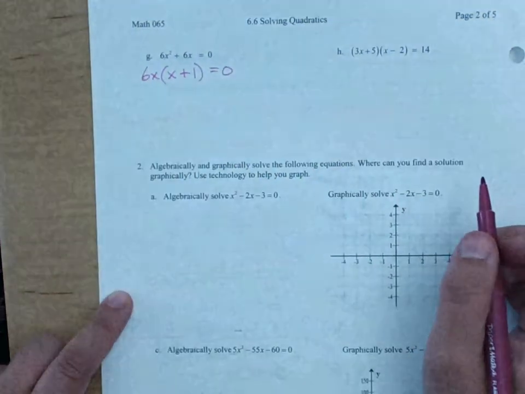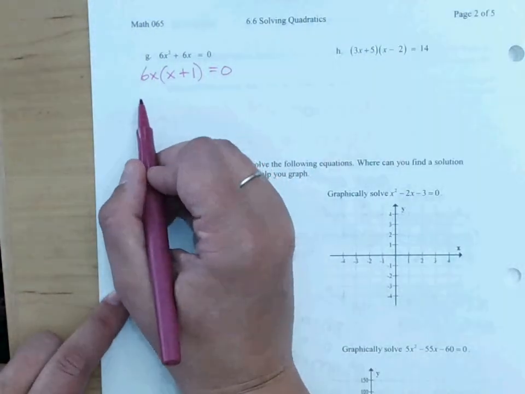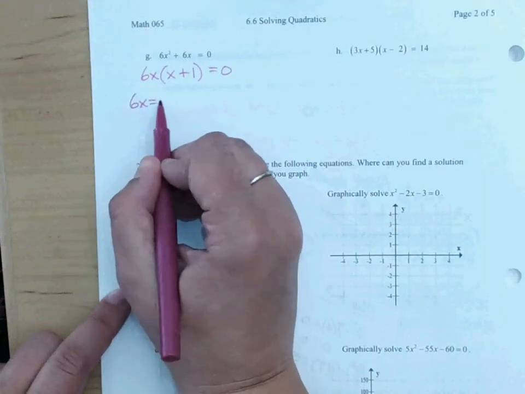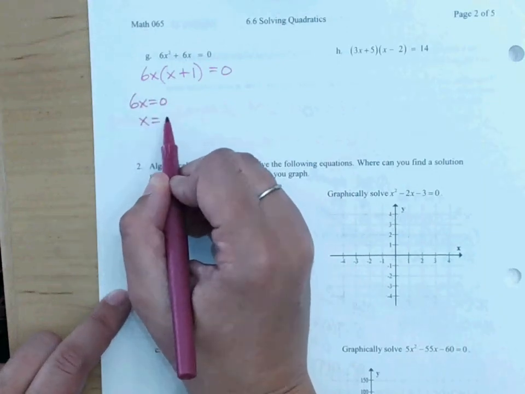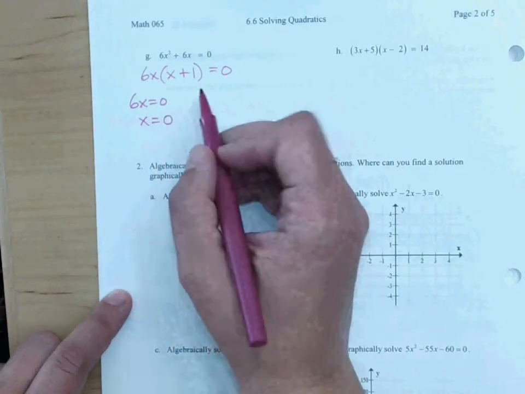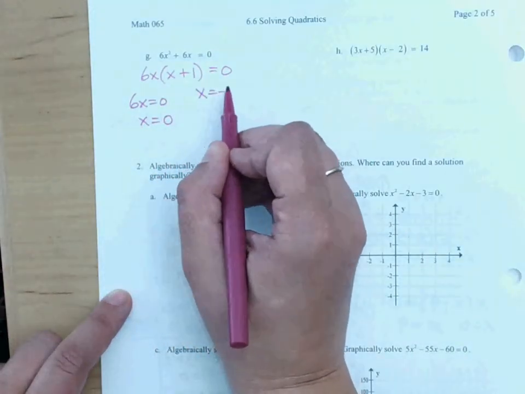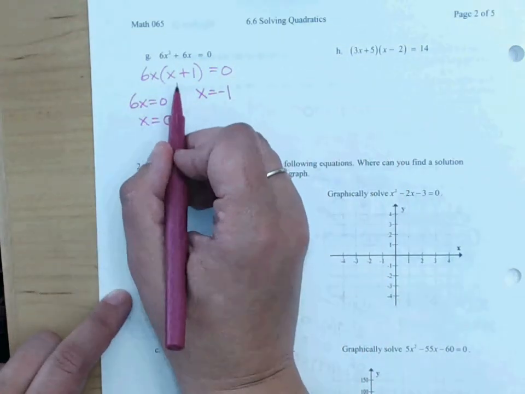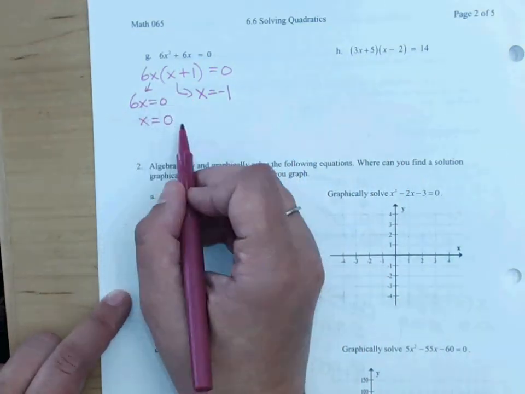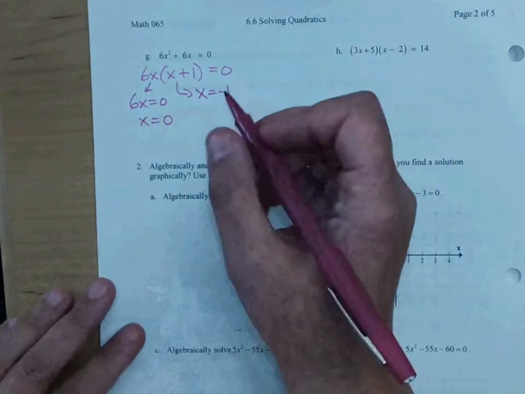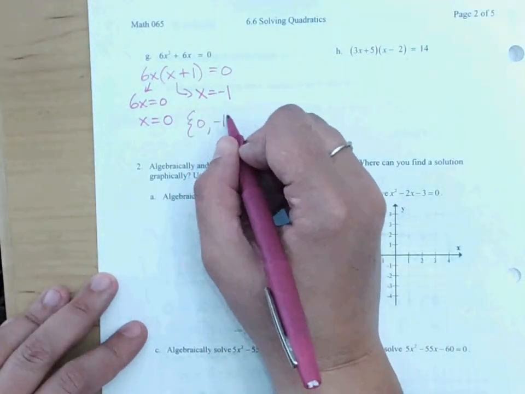I'm glad I have such good eyes on me, so I don't make a mistake. 6x equals 0, so what would x have to be? 0. Here, x would equal -1, right, for this one. But for this one, x would equal 0. So our two solutions are 0 and -1.